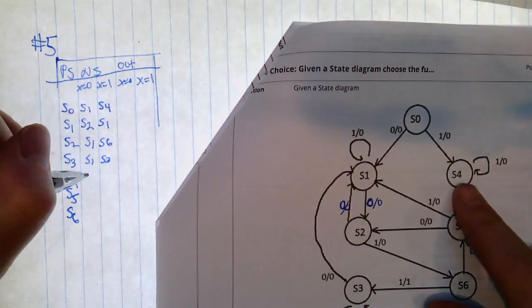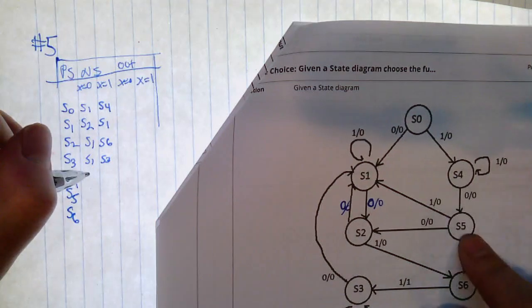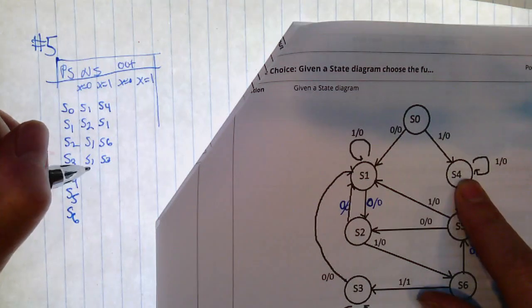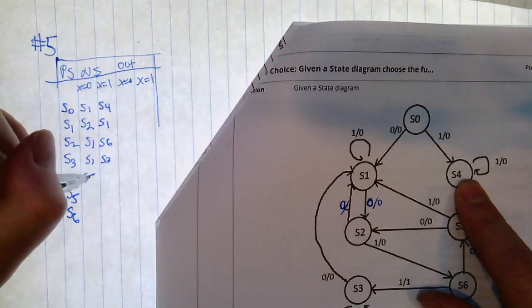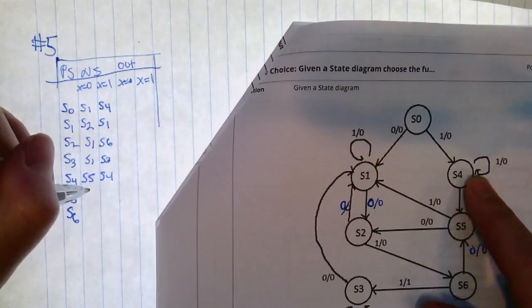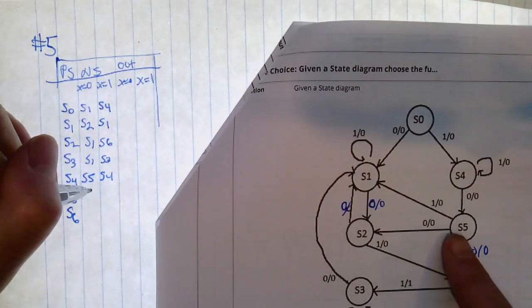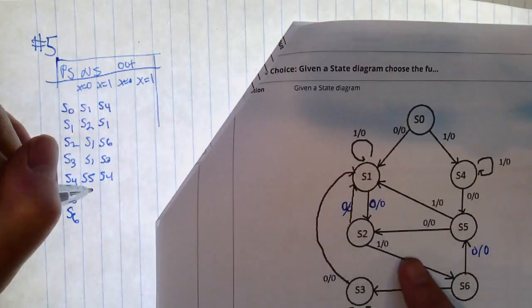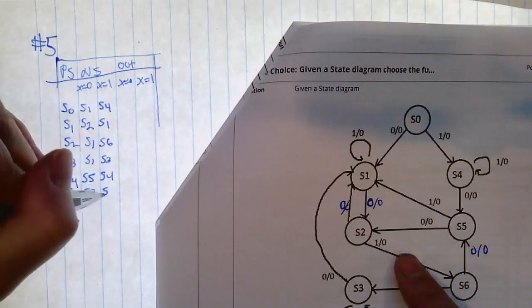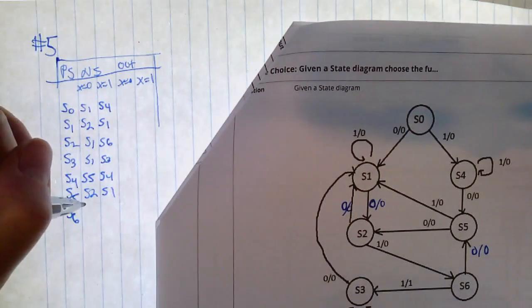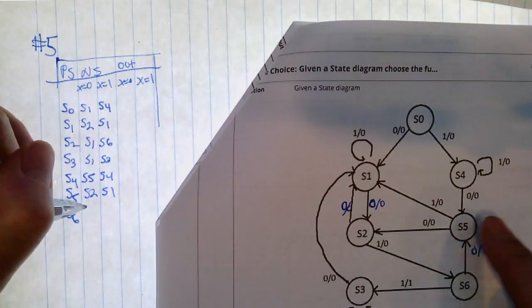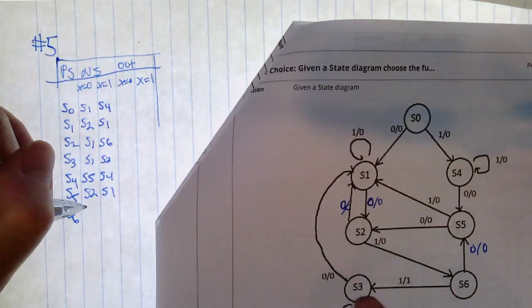State 4 goes to state 5 or state 4. State 5 goes to state 2 or state 1. State 6 goes to state 5 or state 3.